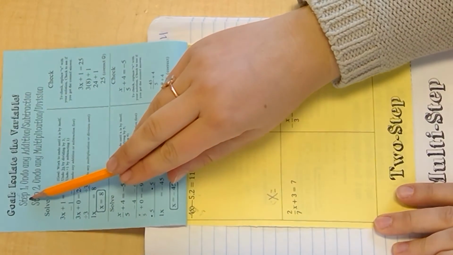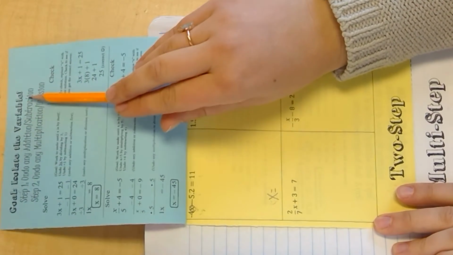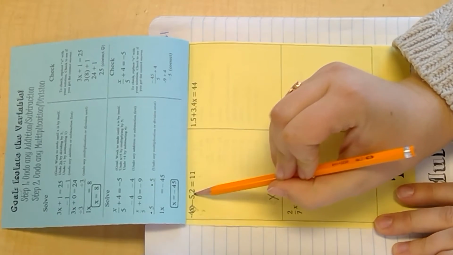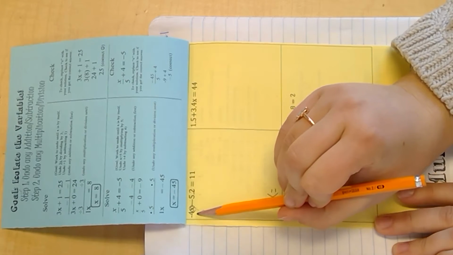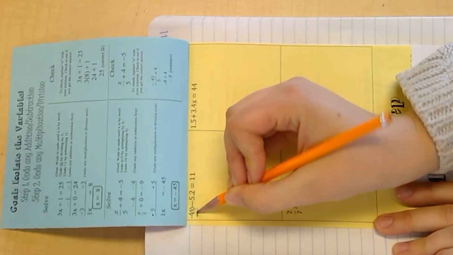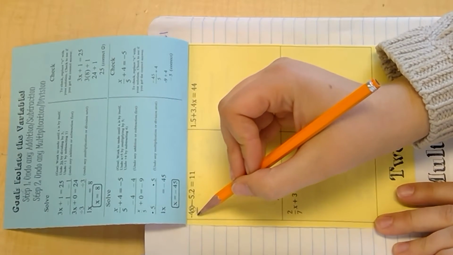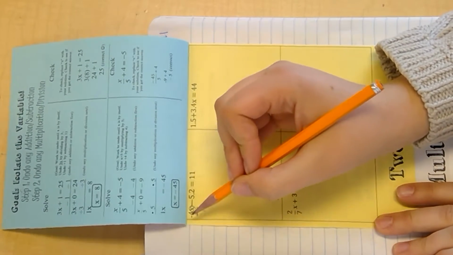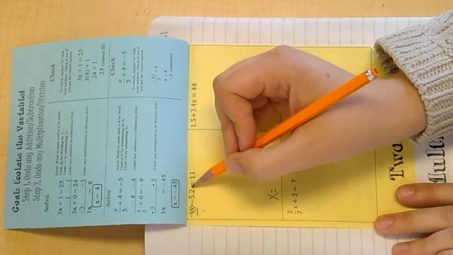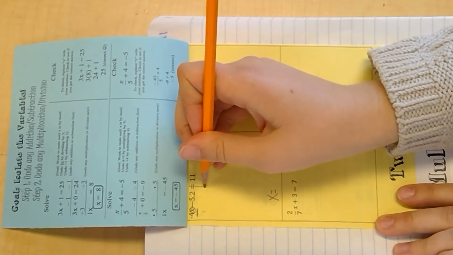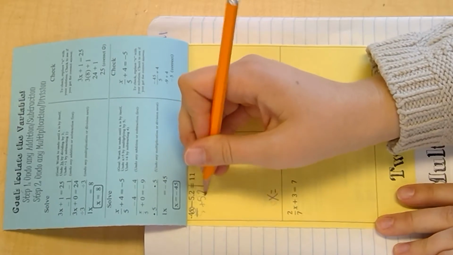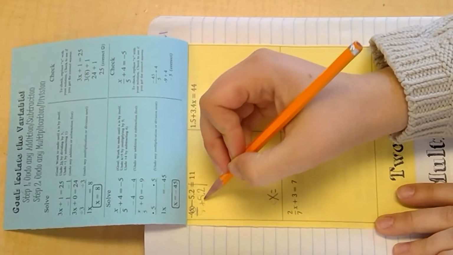First thing I have to do, or step one, is undo any addition or subtraction. So this minus 5.2 is being subtracted. Even though there's a negative sign in front of this 4x, when I have a number attached to a variable, it's being multiplied. So this is negative 4 times x. I cannot add or subtract that. But this minus 5.2, it's all by itself. There's no variable attached to it. So I can do the opposite operation to get rid of this negative 5.2. The opposite would be to add 5.2.